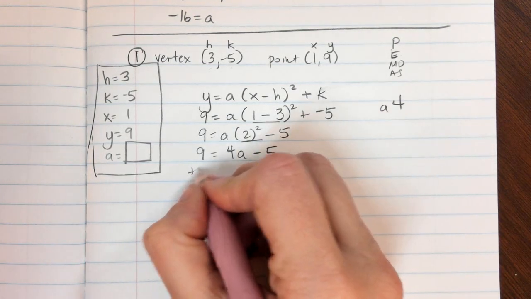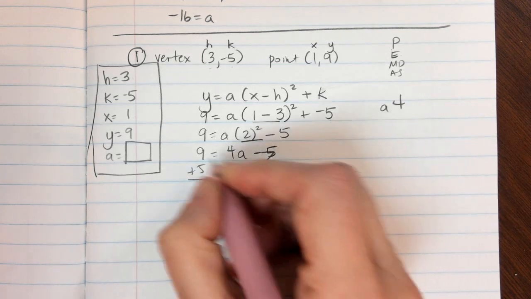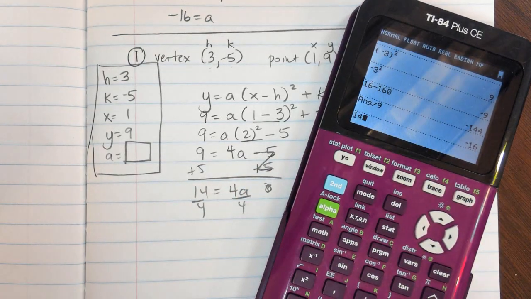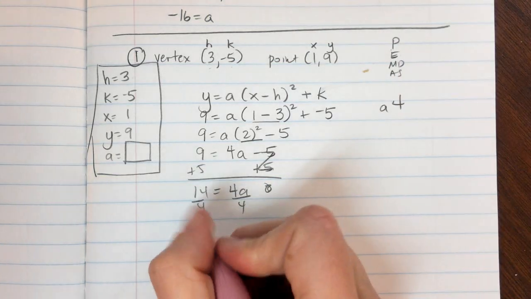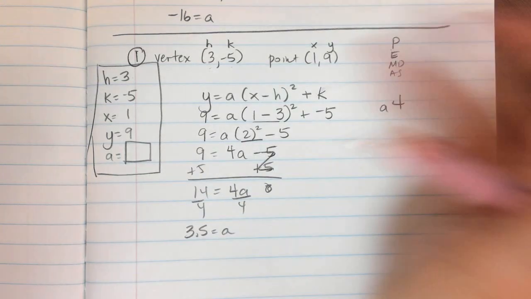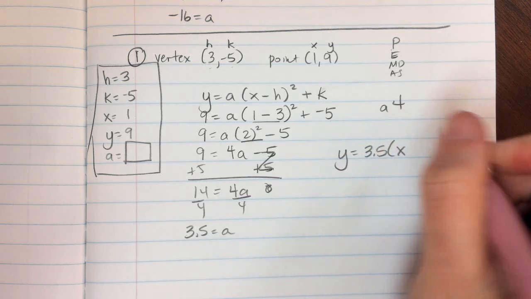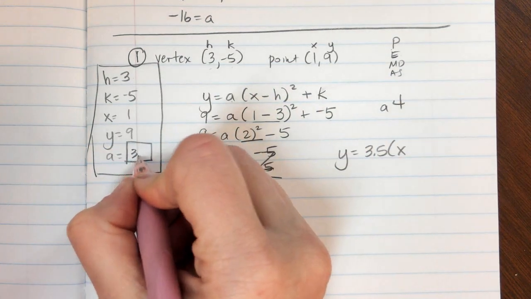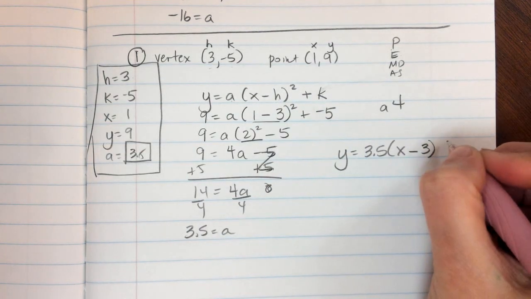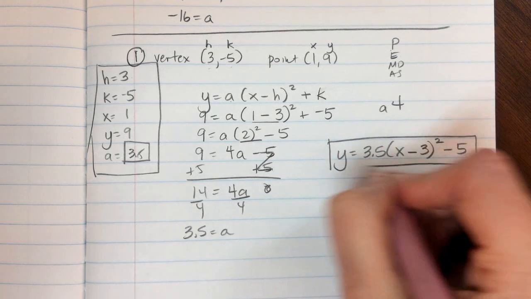I add 5 to both sides. I get 9 plus 5 is 14. 14 divided by 4 is 3.5. Okay, so my a value is 3.5. So when I write my function, y equals 3.5, that's a. I'm going to substitute in h and k. So x stays the way it is. H is 3. And k is negative 5. And there is my vertex form equation.